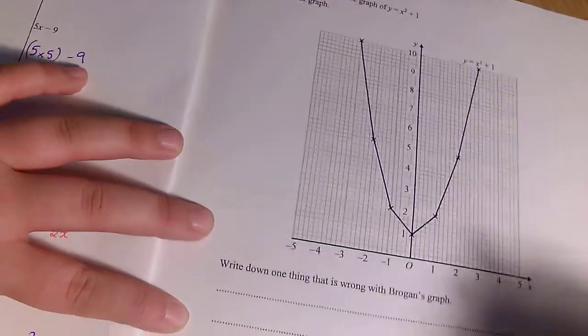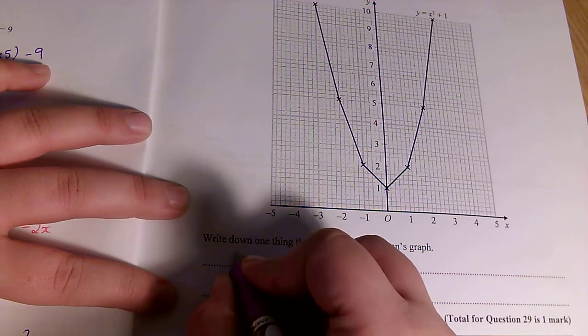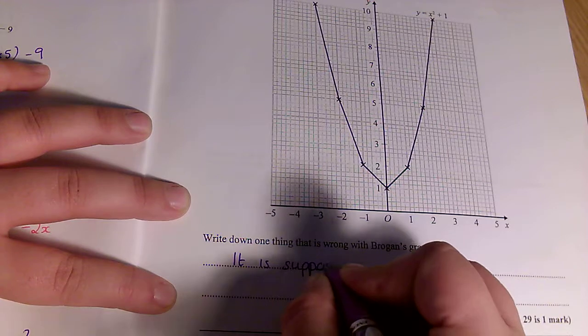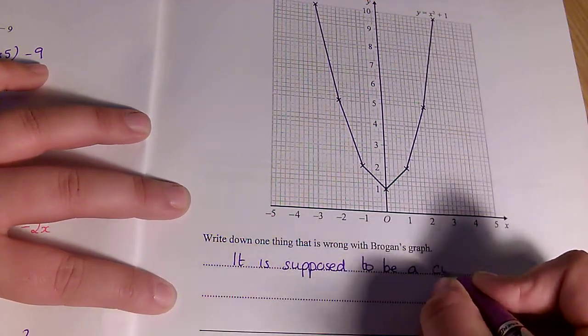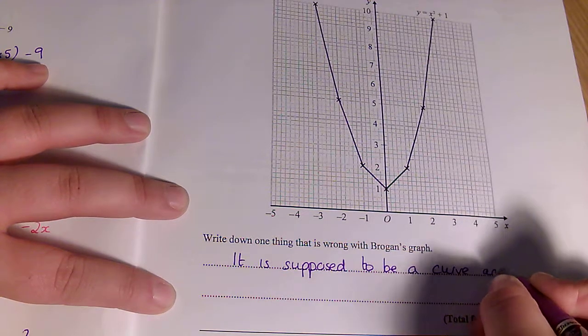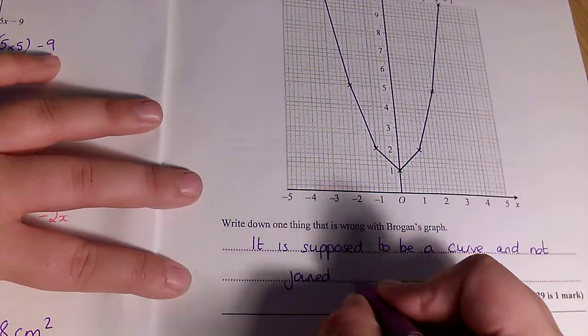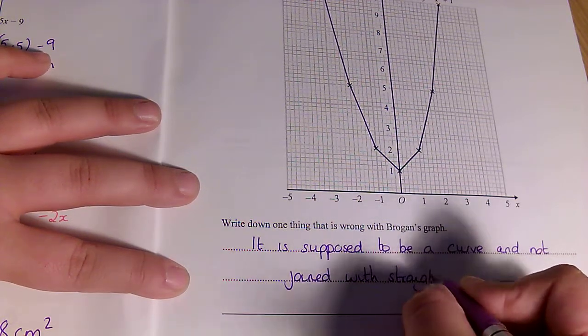So write down one thing that's wrong with Brogan's graph is it is supposed to be a curve and not joined with straight lines.